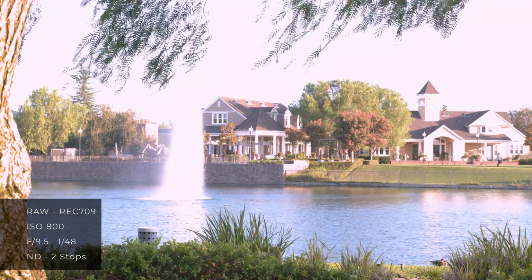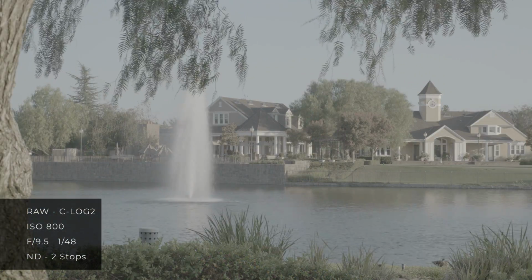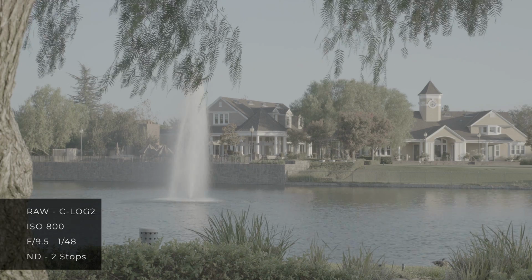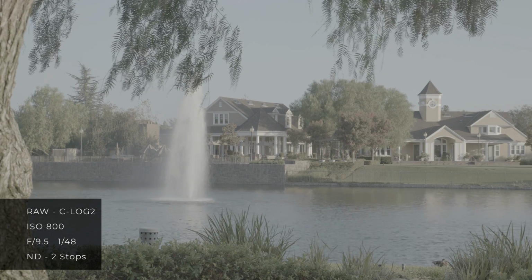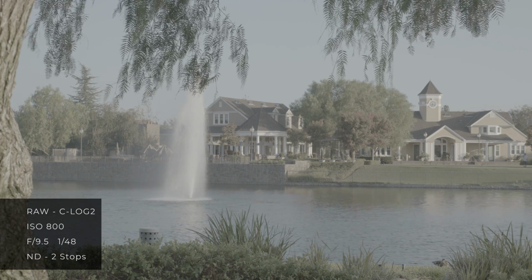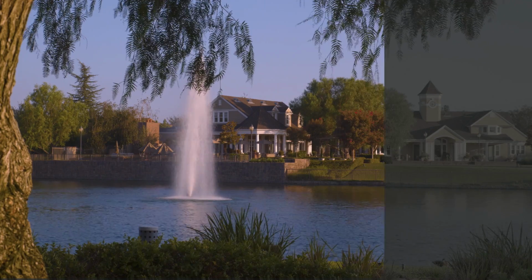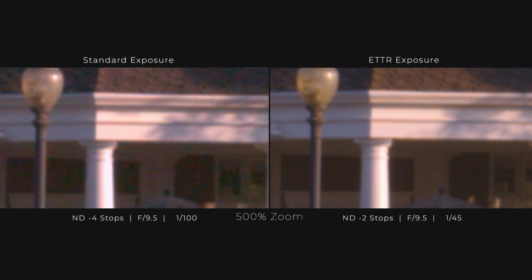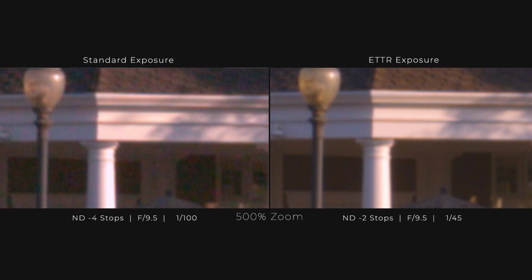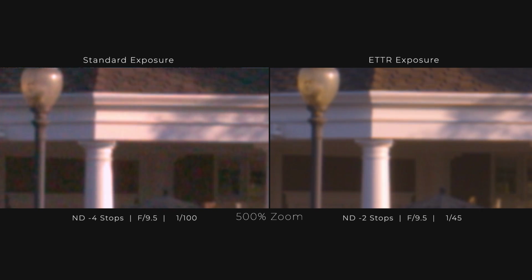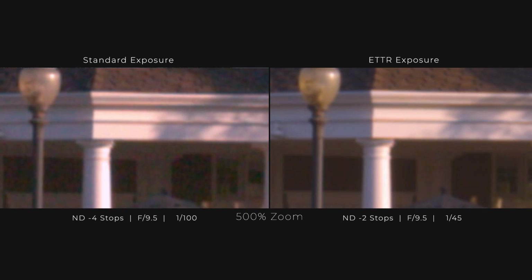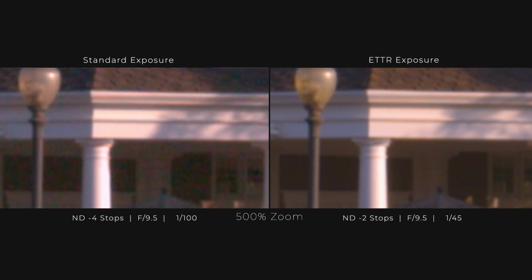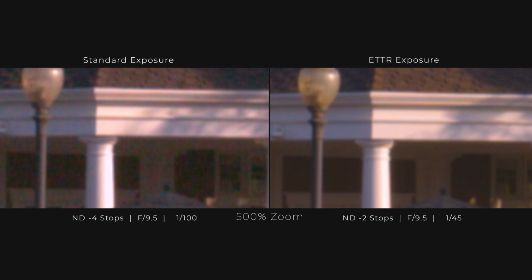Instead, let's take the same raw data and apply a Canon C-Log2 gamma curve. C-Log2 is Canon's widest dynamic range log format. Now we pull the image down 3 stops and then grade it. The result looks pretty much the same, but if we zoom in, we can see the ETTR image has a lot more detail in the color and less noise in the shadow. That's because we're making better use of the data range when shooting RAW. The original footage was fine, but the exposed to the right footage is noticeably cleaner.